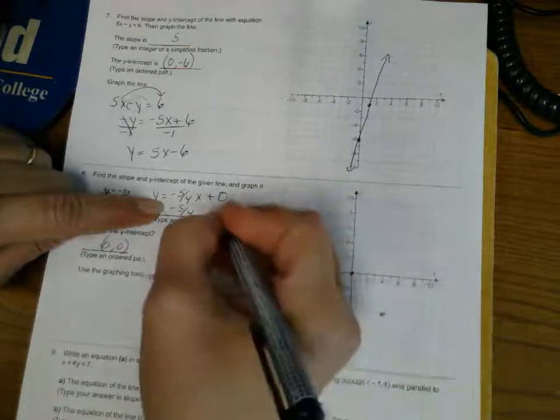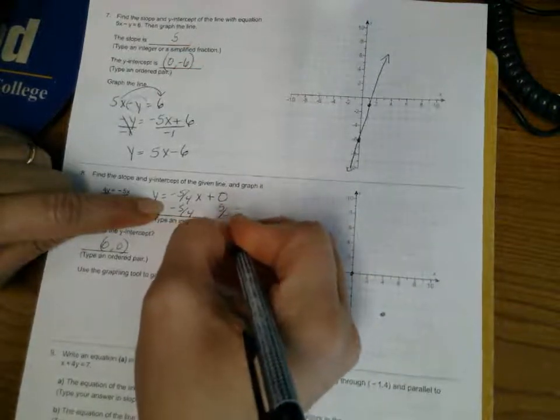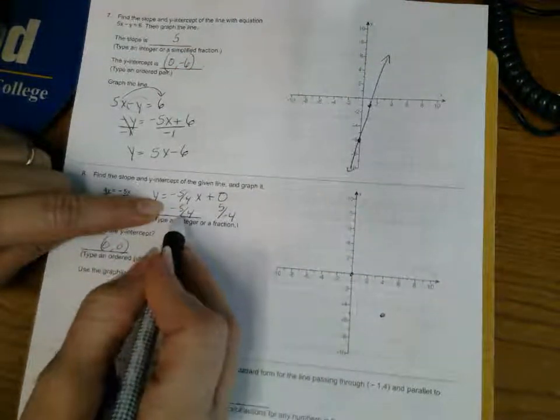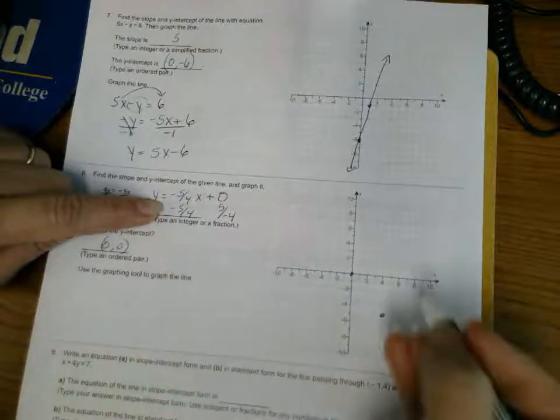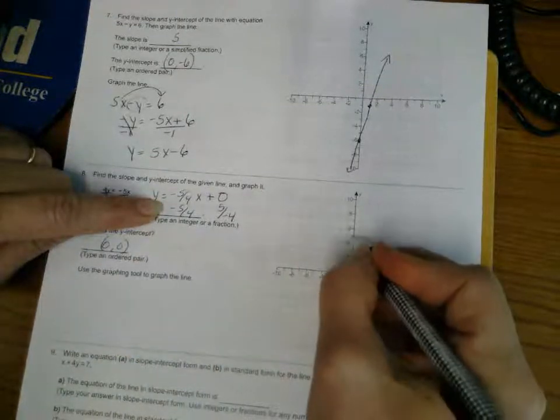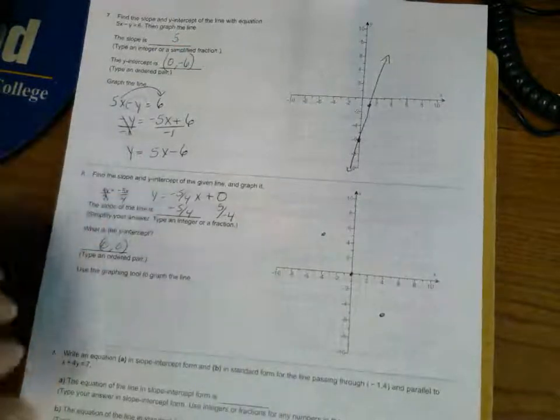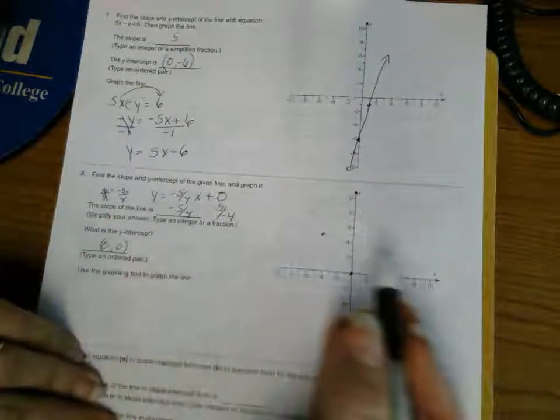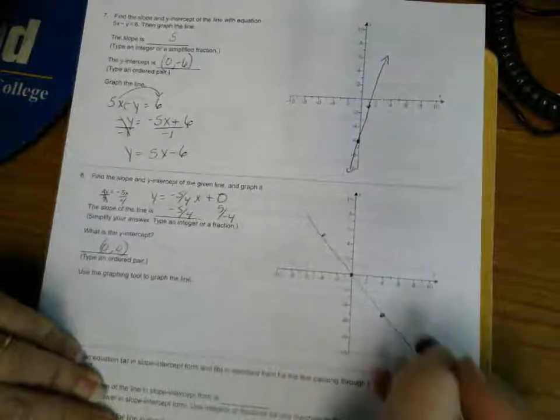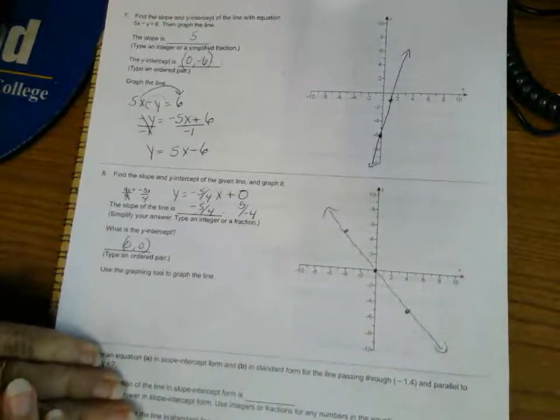You can also consider this 5 over negative 4. The negative can go on top or bottom, just don't double use it. Let's see what that looks like. What if I went up 5 and back 4? Same line. You see how that works either way. Just don't double use that negative, but know there's a negative sign that needs to be in use.